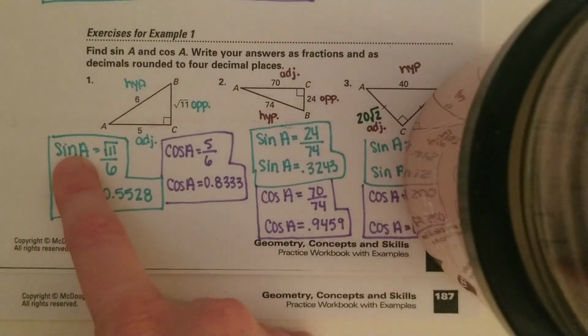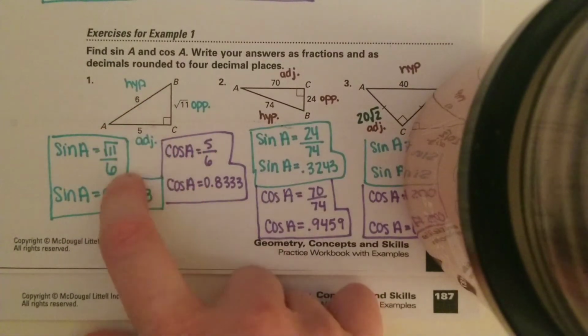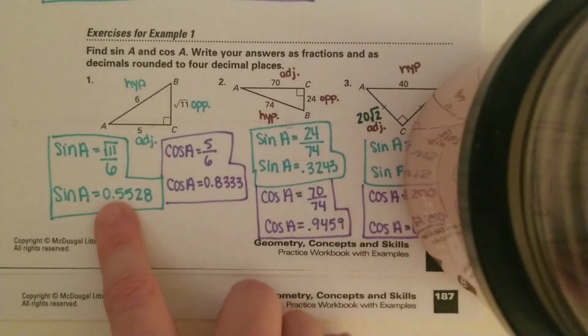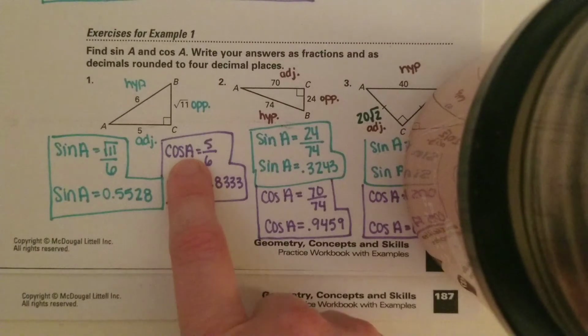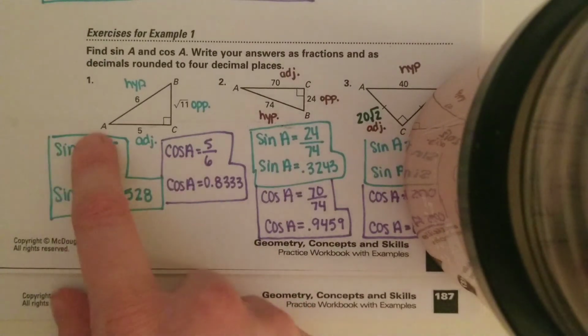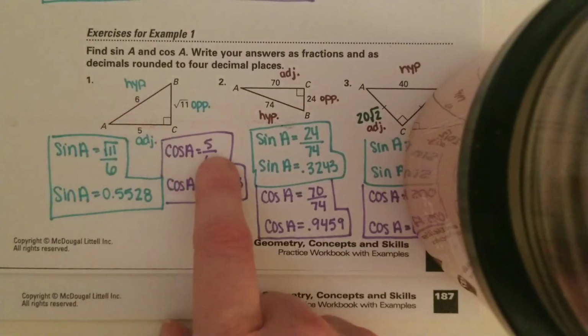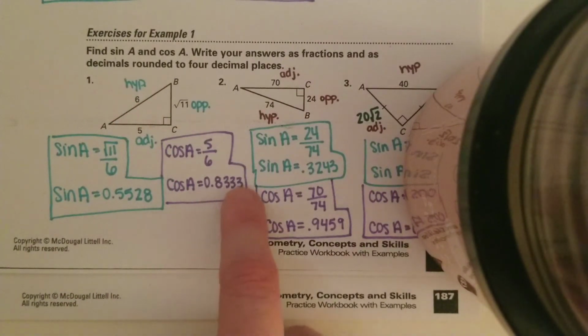So sine is opposite over hypotenuse. So opposite is root 11. The hypotenuse is 6. Do square root 11 divided by 6, you get 0.5528. Now we're going to do cosine of A. Cosine is adjacent, or next to, 5, over the hypotenuse, which is 6. So 5 over 6, divide those, you get 0.8333.